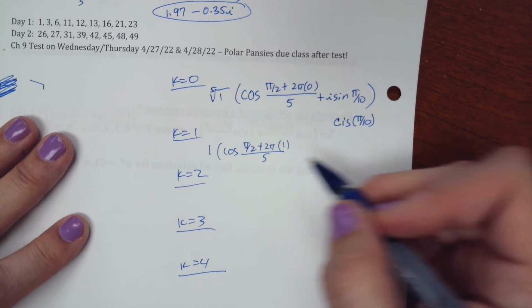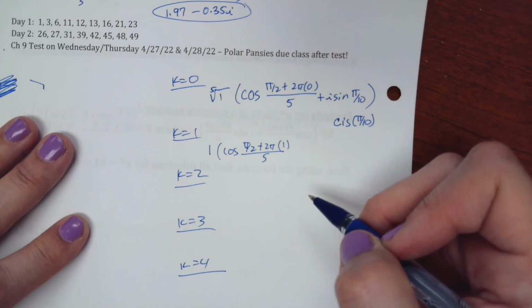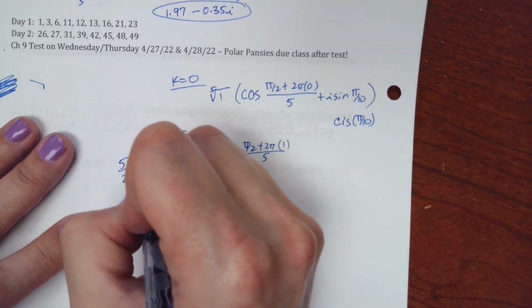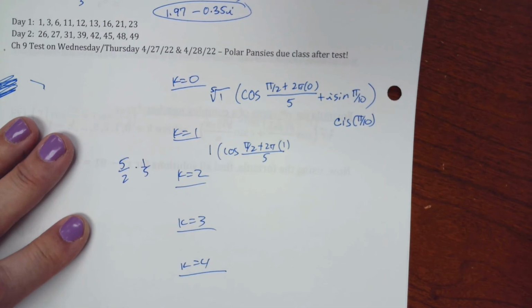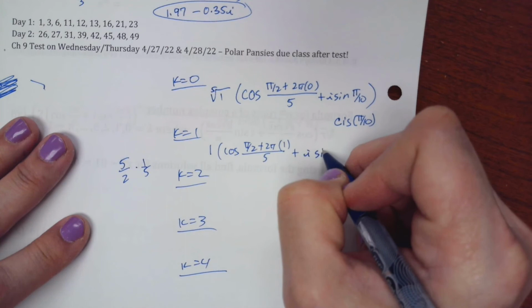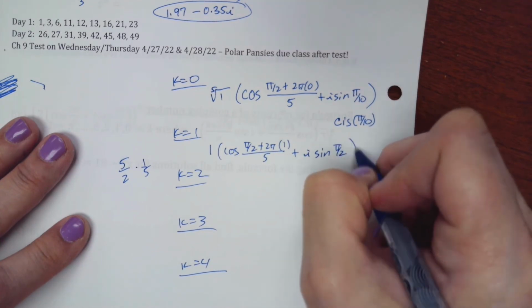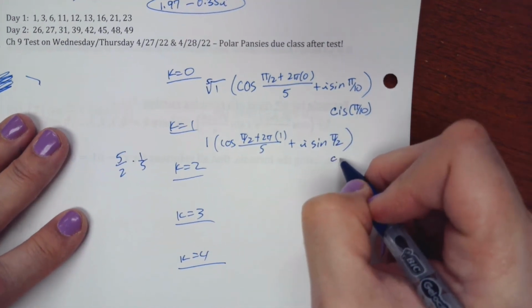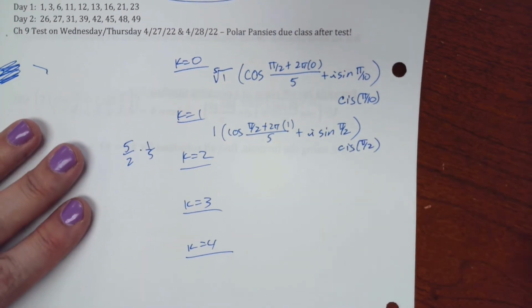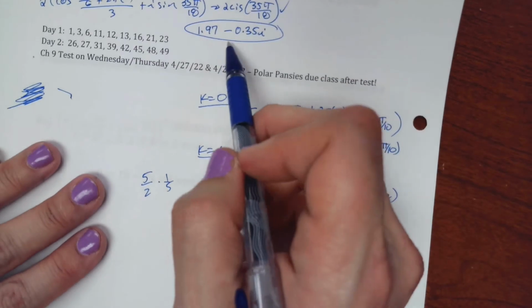So 5 halves divided by 5 is 5 over 2 times 1/5. Yeah, it's 1/2. Okay, so that was confusing me for a second. So i sine pi over 2. All right, so I want cosine plus i sine of pi over 2. So that wouldn't be a hard one to figure out, to get the format for.